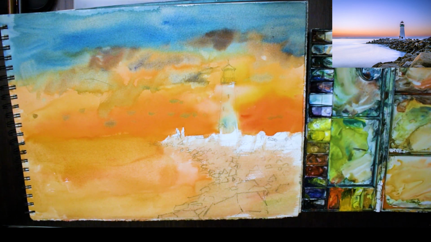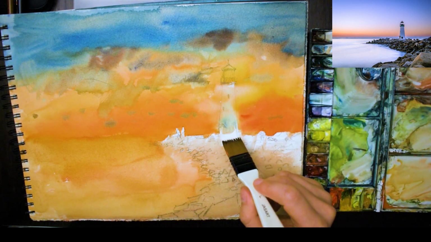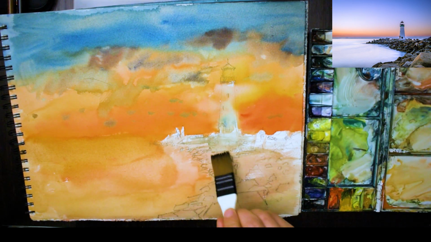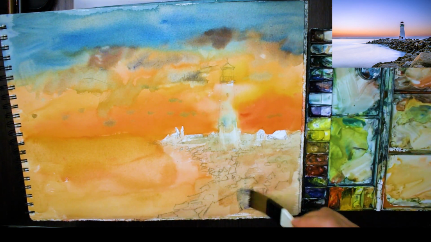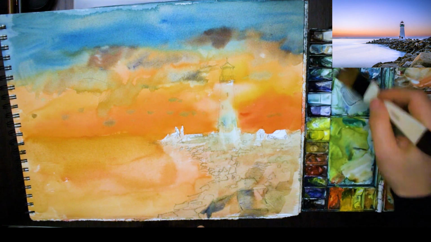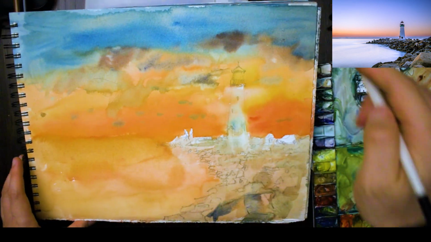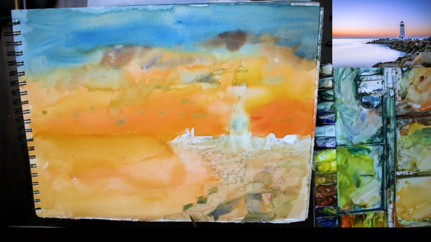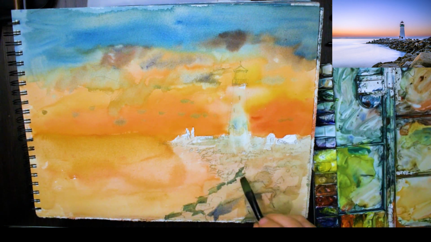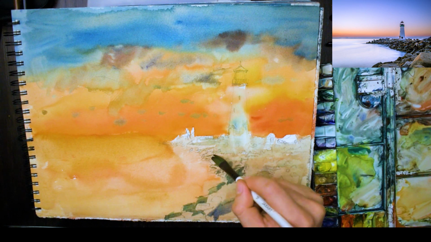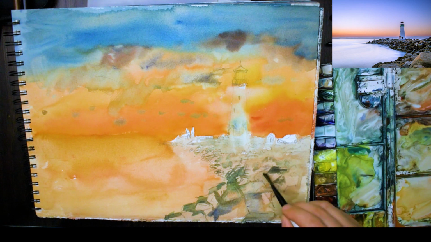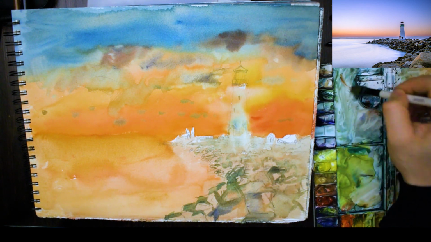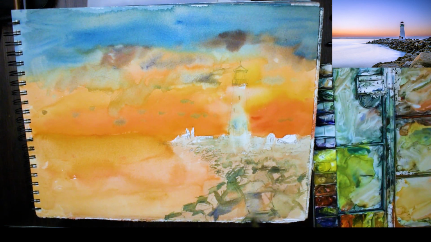Raw sienna, a bit of raw sienna. And top areas as well, leaving a little bit of white on the page. And now I'm trying to define these rocks. I've got two figures on the far left of the lighthouse that I've left white as well, and I'm just going around with a mixture of greys, blues, a bit of brown, and just defining these rocks a bit more.